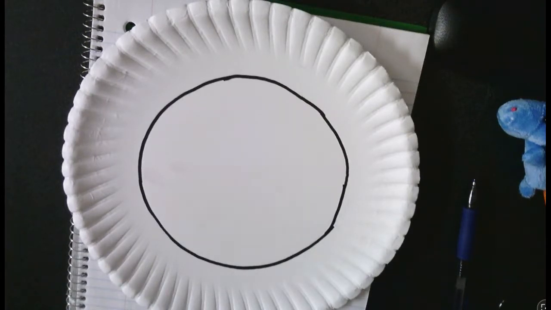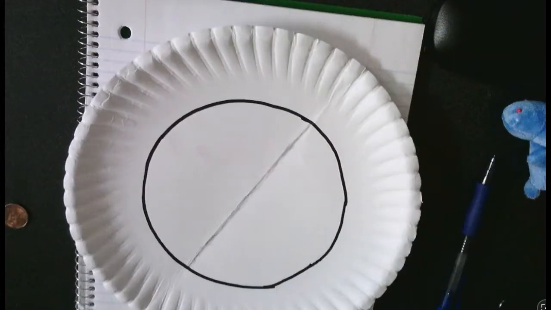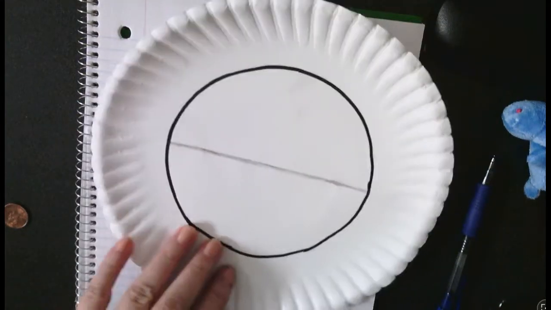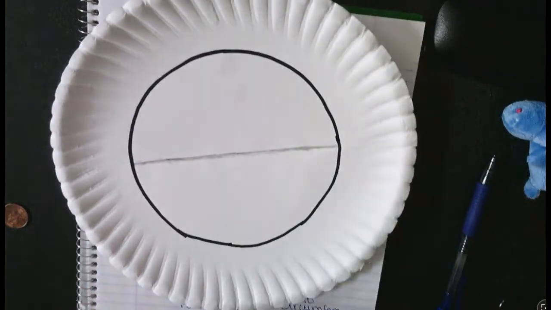So what you're going to do is first figure out diameter, and then you're going to figure out circumference. And so here we go. Lucky for me, I'm using a paper plate. So how do you find the center? I folded the paper plate in half. I took a pencil and marked that fold line, so now I have diameter. Now, diameter is the long line going through the center of that circle.